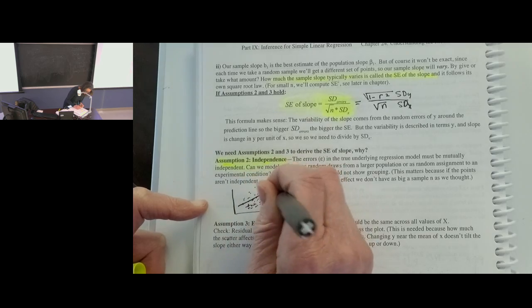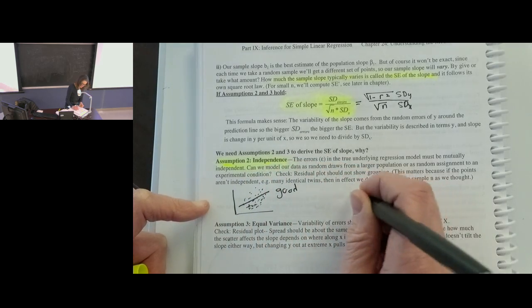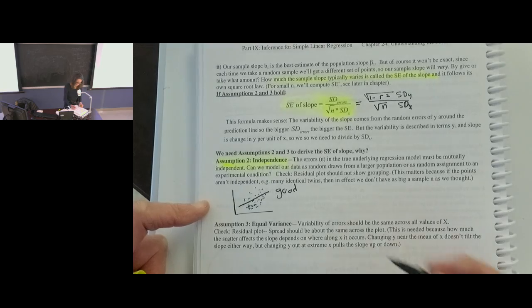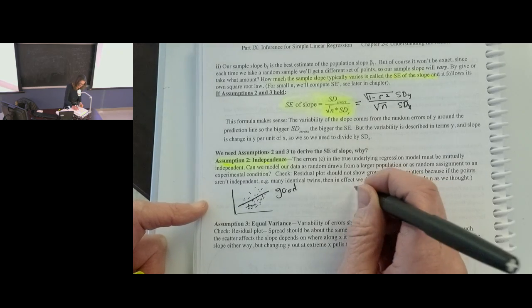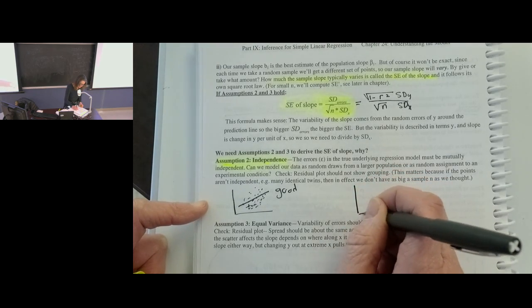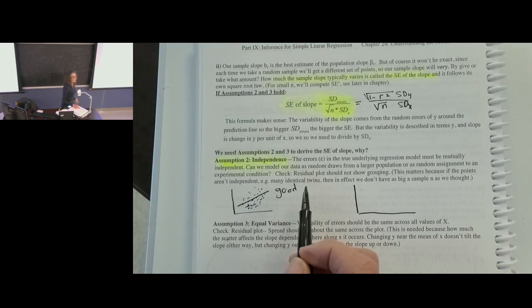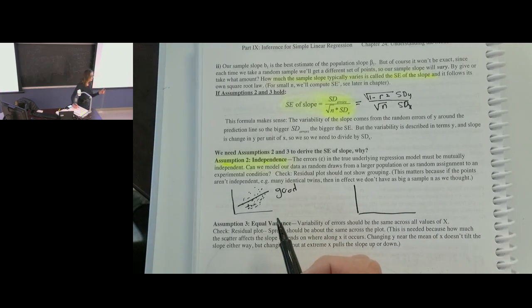And this is good. This is what we've been doing. But let's say you have patterns or something. What do I mean by that? I mean like groupings maybe. An easy way to see it is, what if you had lots of sets of identical twins or something?